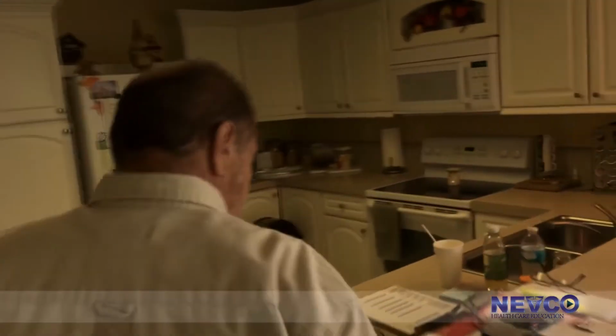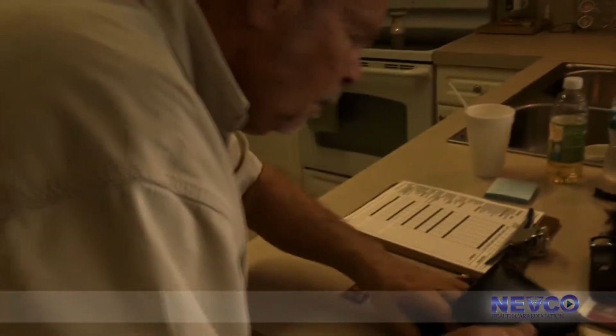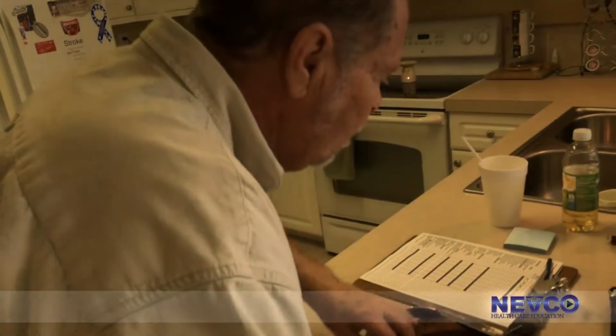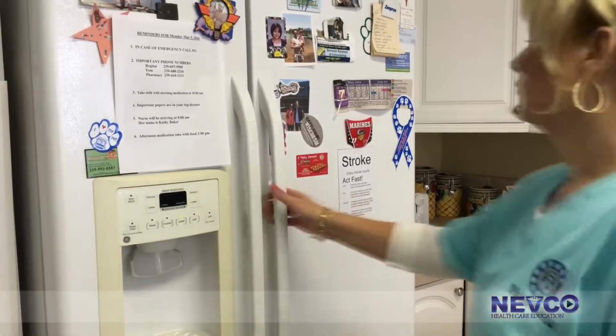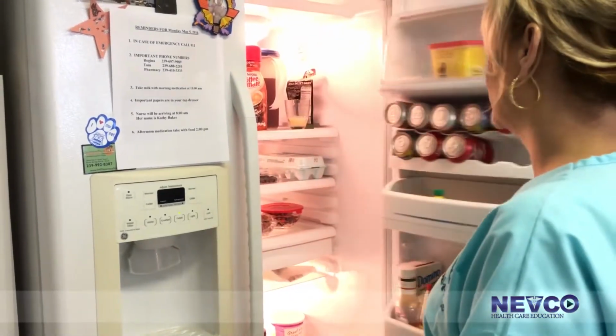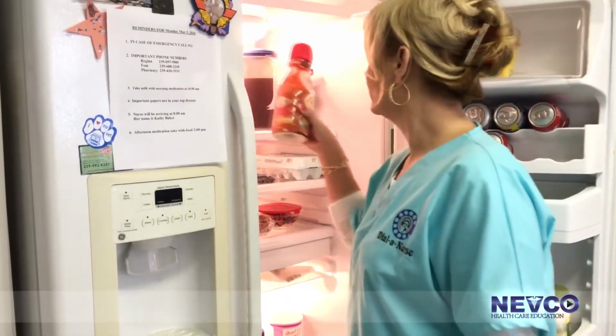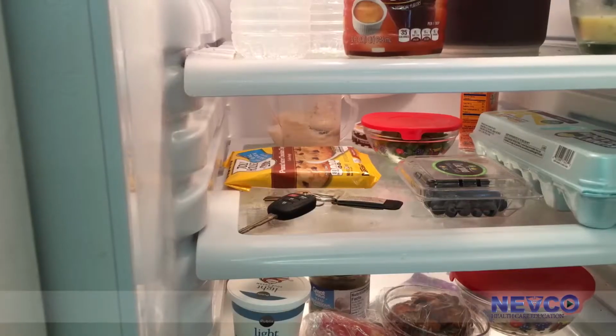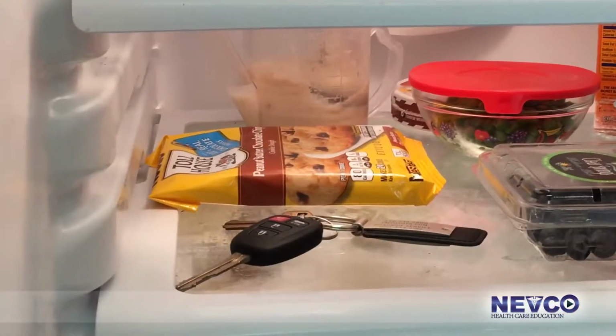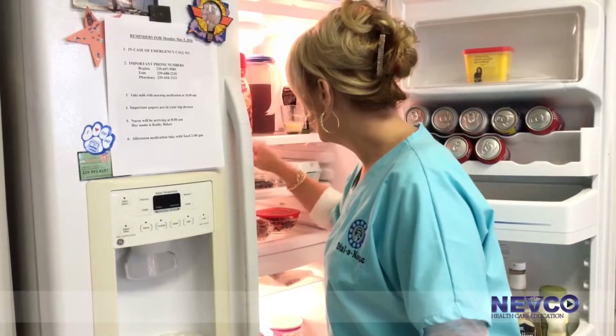Blaming others for misplacing keys, forgetting to pick up items at the store, or not returning phone calls are symptoms that should be brought to the attention of the primary care practitioner. All of these behaviors may be indicative of short-term memory deficits. Additionally, these behaviors may cause the person with early-stage Alzheimer's disease to become angry and argumentative.